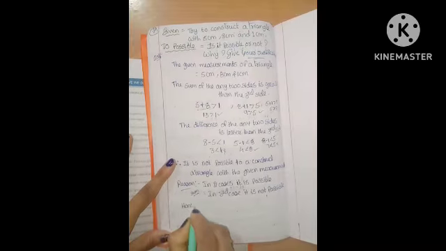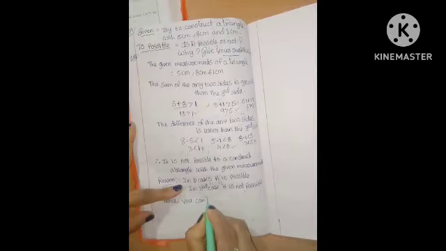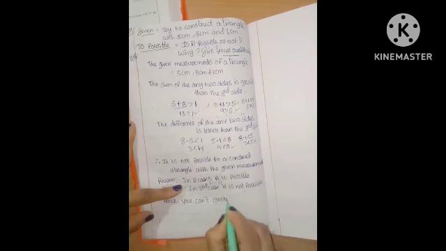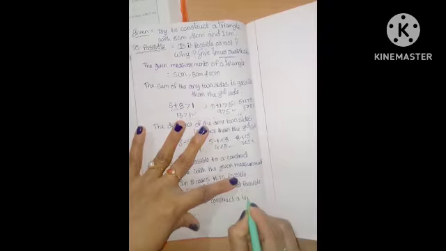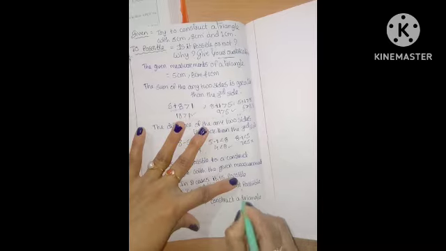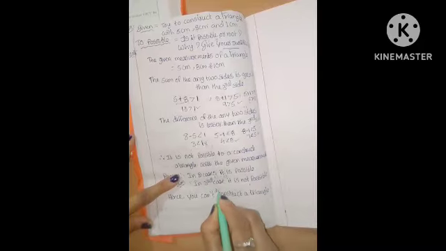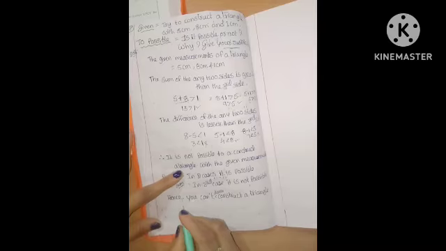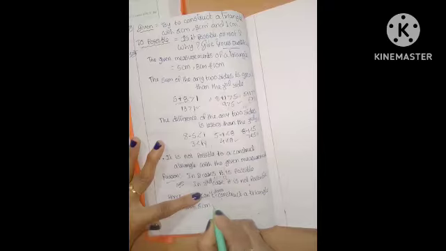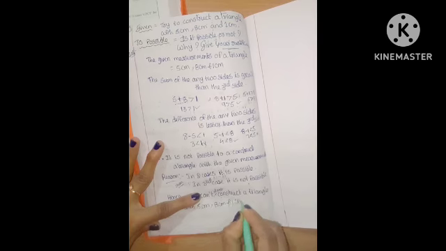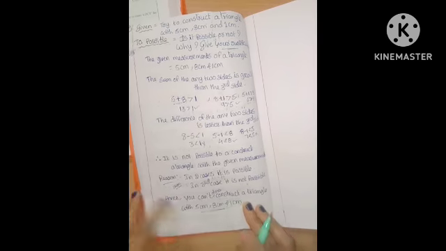You can't construct a triangle, or you can't draw a triangle, both are correct. With the given measurements. What are the measurements? 5 centimeters, 8 centimeters and 1 centimeter. These are the given measurements. With the given measurements, it's not possible.